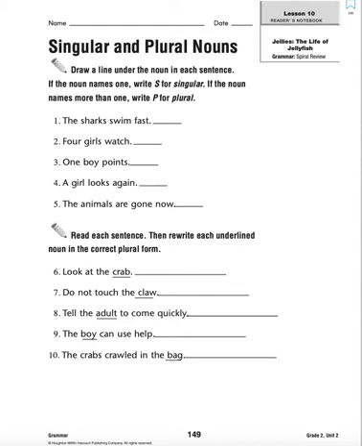All right, volunteer to read sentence number 9. Go ahead, Angelina. The boy can use help. Very good. The boy can use help. Boy is our noun that is underlined. It is one boy. Boy turns into what, Zayden? Add an S to the boy. Right. Put an S at the end to turn it into boys. So make sure you write the word boys on the line. Put an S at the end.